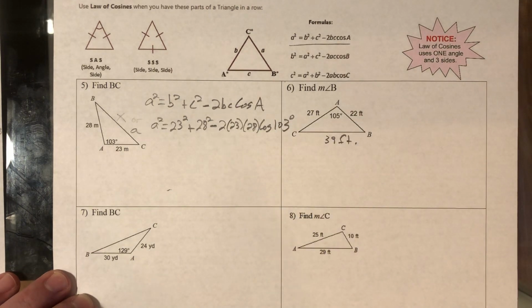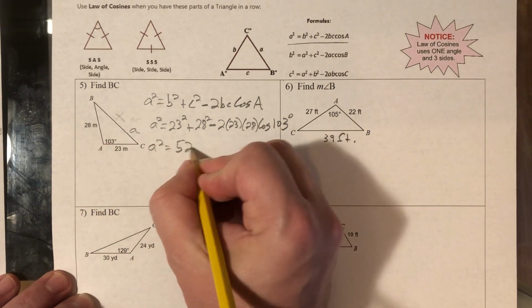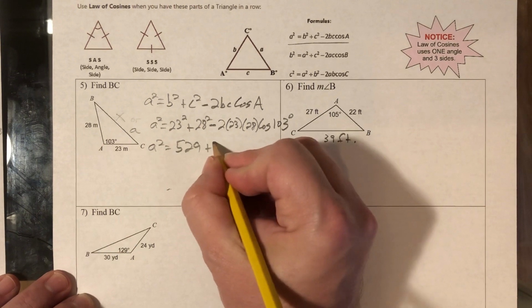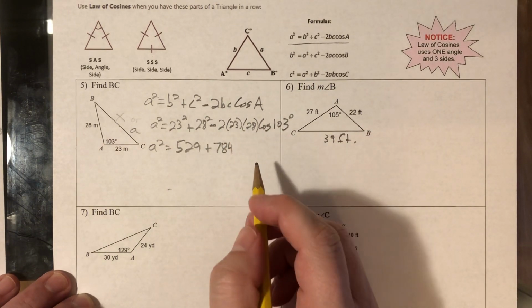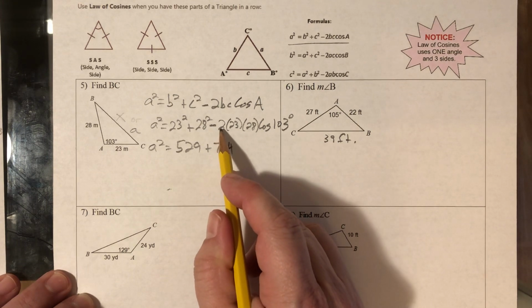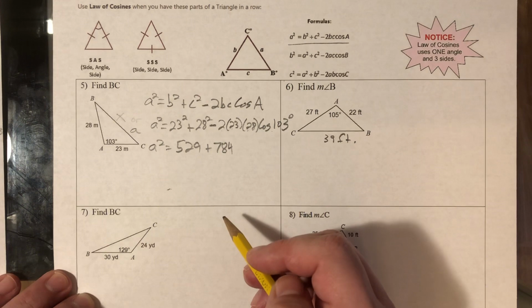Okay, like I said, it's a lot of math, a lot you got to simplify there. Okay, guys? So A squared equals 529, that's 23 squared, plus 784, that's 28 squared. And then when I multiply all this together, 2 times 23 times 28 times cosine 103.